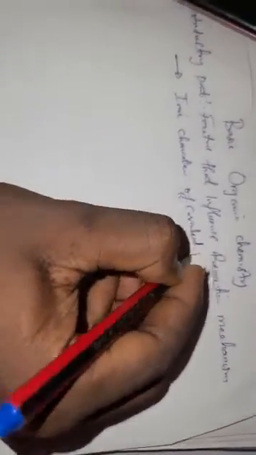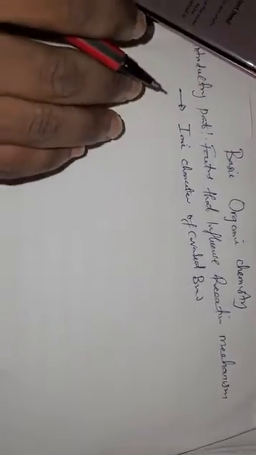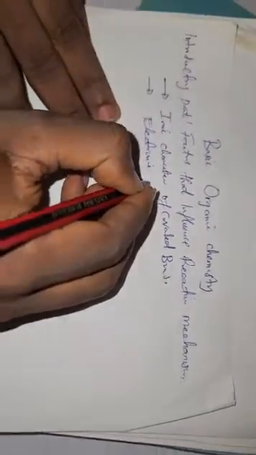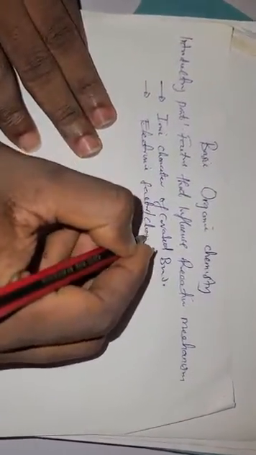Ionic character, so the ionic character of covalent bond. The ionic character of covalent bond. We have the electronic character factor, or we say character.